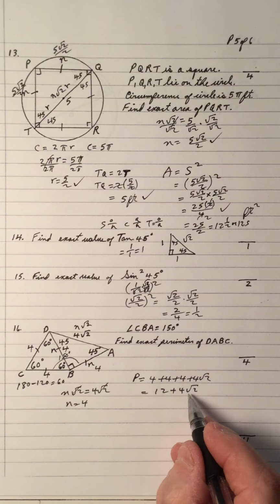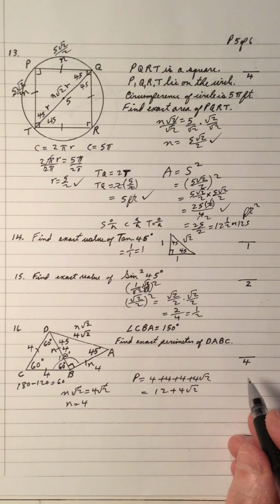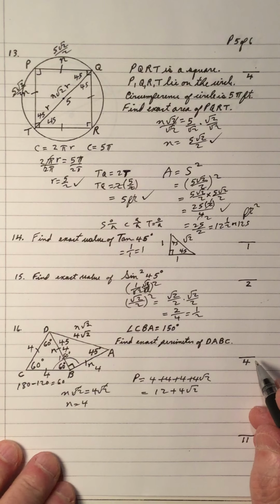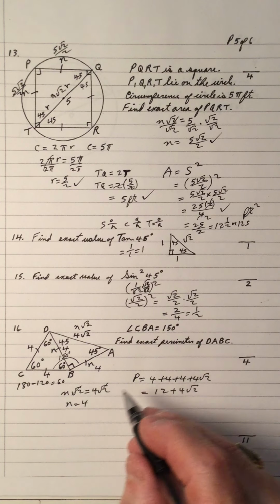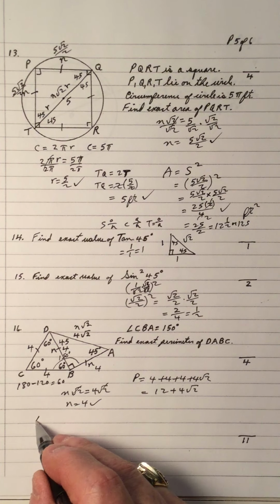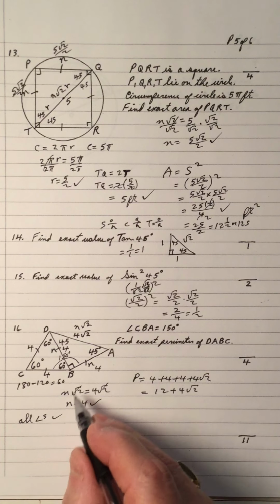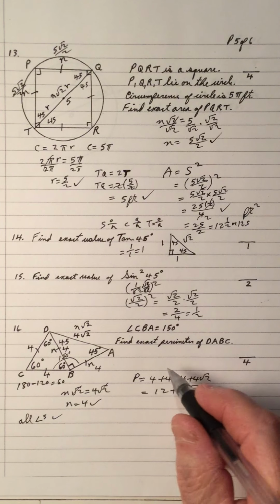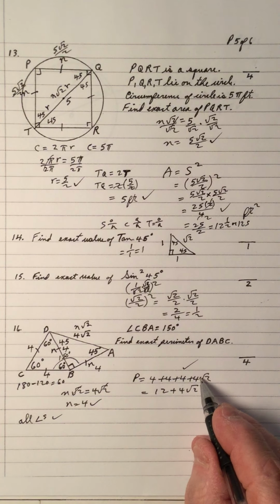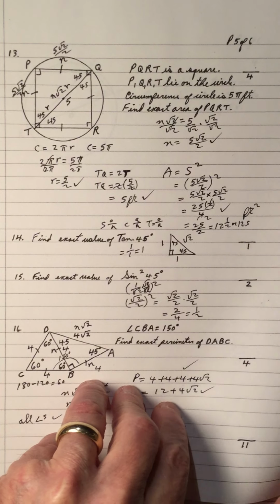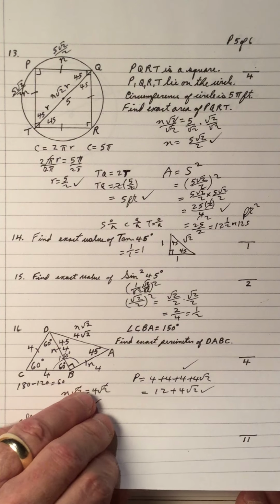I can't add 12 to 4 root 2 because they're not alike. And the perimeter, whatever the units were, I didn't give any units, so there's the perimeter. And there's 4 marks here. If you have n correctly, you get a mark. If you got all the angles correct, 45, 45, 60, 60, you got a mark. If you have 4 plus 4 plus 4 plus 4 root 2 written correctly, and you add them up correctly, 4 marks. 11 for that page. Okay.